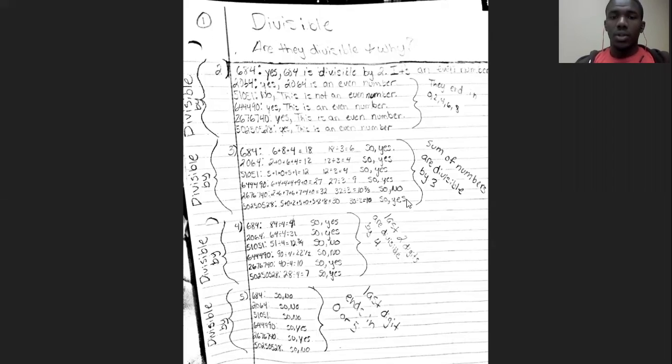So all these are divisible by 3 except for this one down here, which is 2,676,740. It's the only one that's not divisible by 3 because all the digits added together will give you 32. And as we all know, 32 is not divisible by 3.